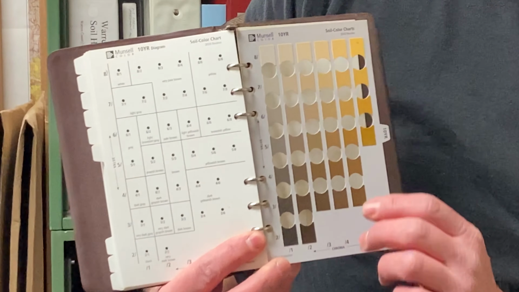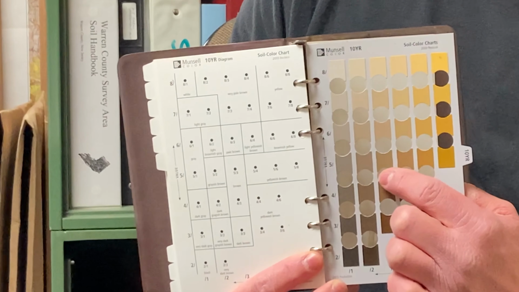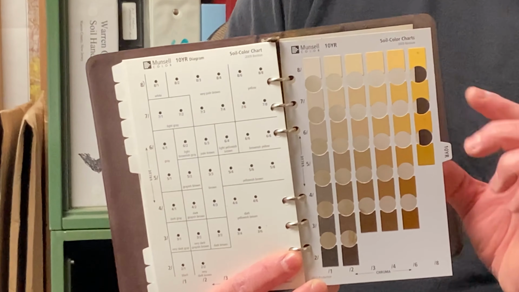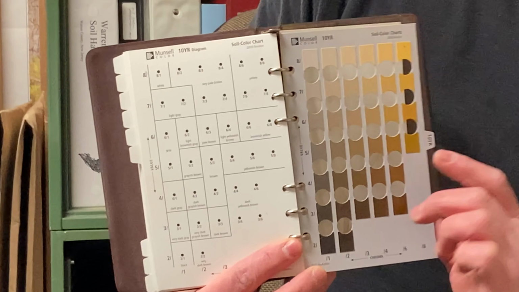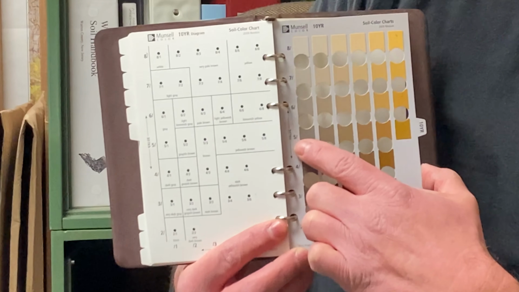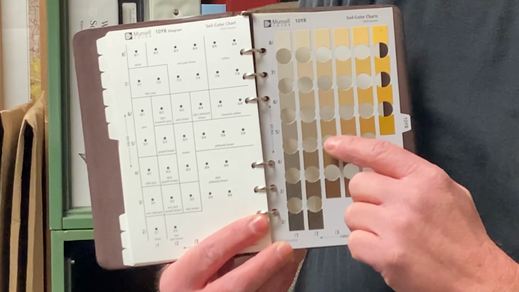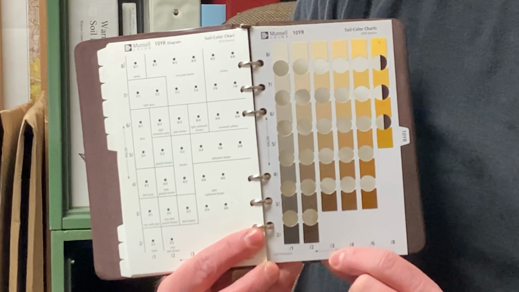So for example, if our soil color matches this chip right here, the way we would read it, we would first look at the hue, which is 10YR on this page, and then we would read across to the value, and here the value is 5, and we read down and we look at the chroma, which is a 3.